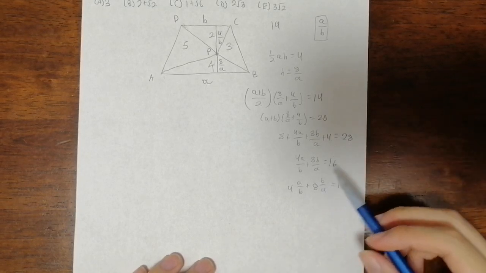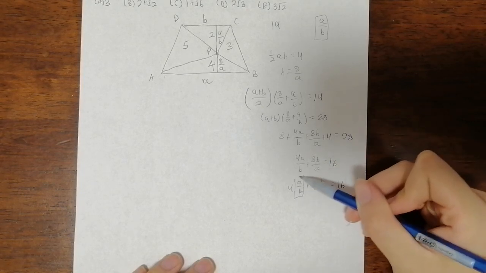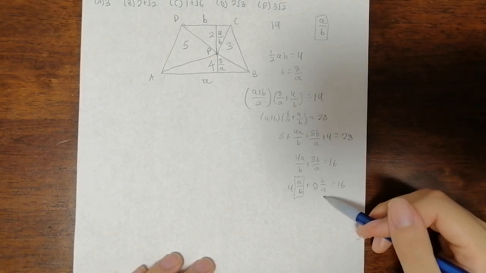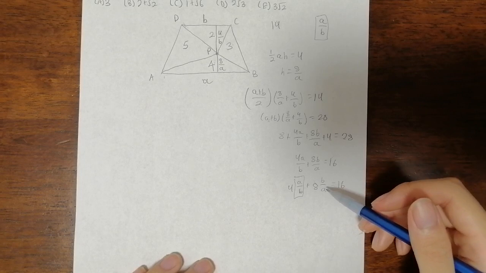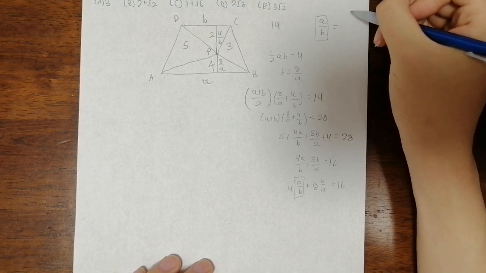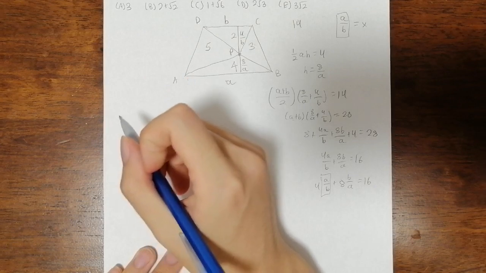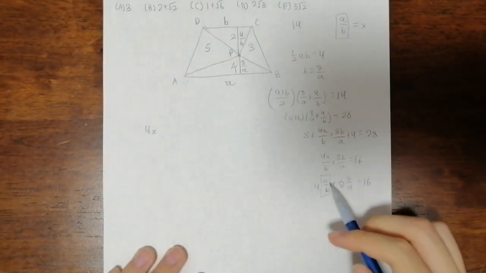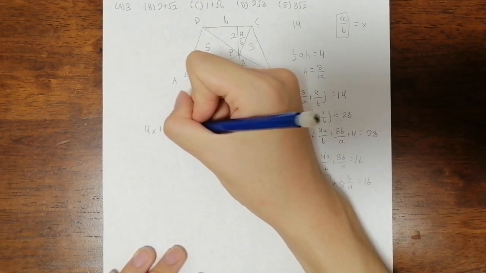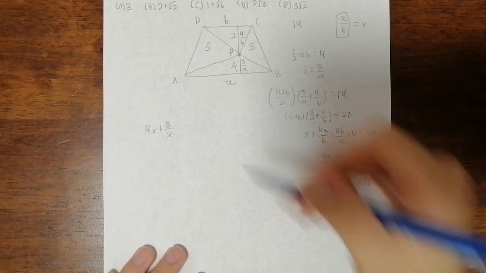We have this expression in terms of the quantity A over B, which is what we want to find, and its reciprocal B over A. So let's replace the quantity A over B with x. We get 4 times A over B, so 4x, plus 8 times B over A, so 8 times the reciprocal of x, which is 1 over x, is equal to 16.